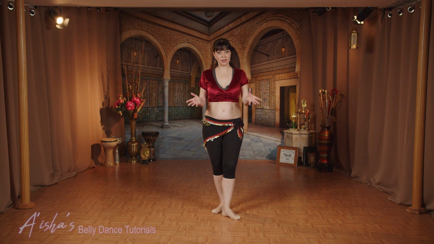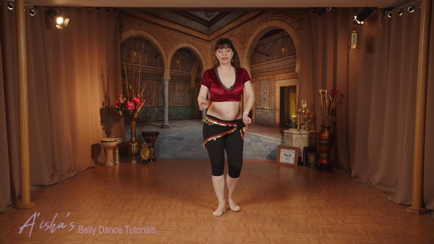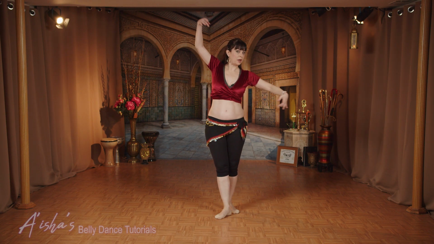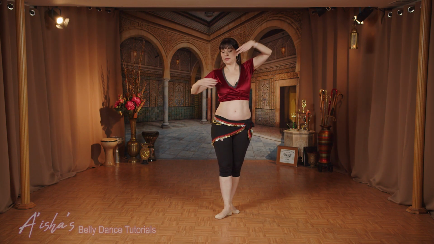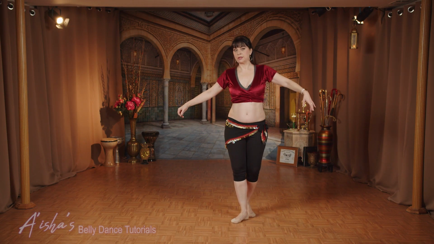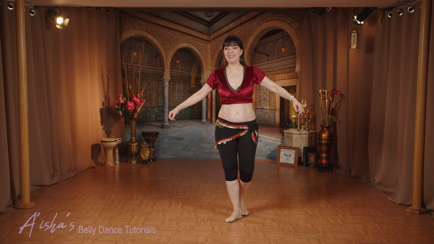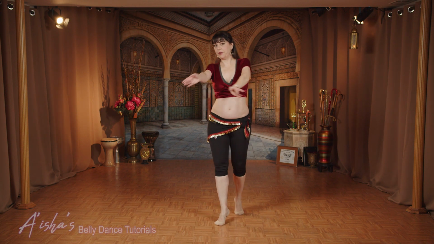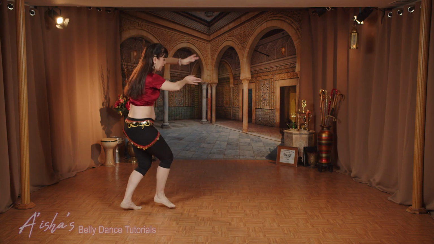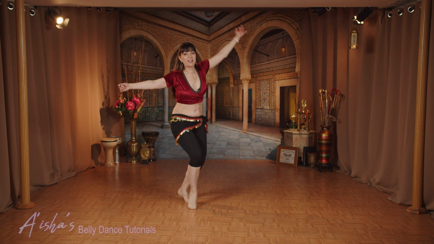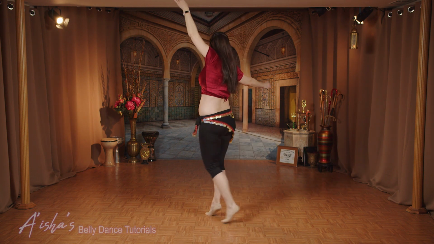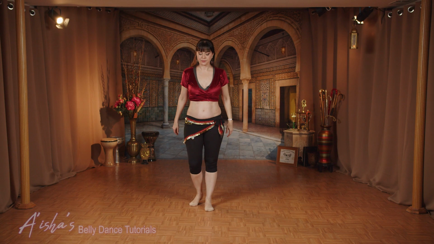You can add the arms to it. You can always go from in to out, right? So let's try that. I'm going to start up. So up and down, up and down, down, up, down, up, down, up. All right?